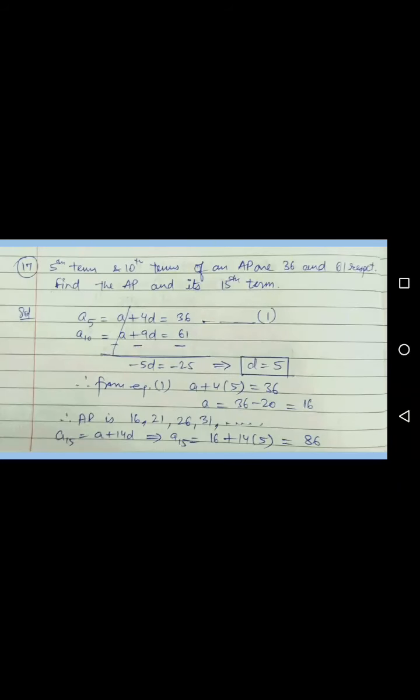Subsequently, if we need to find the nth term, we can substitute the value of n in any one of the equations. So we get 8 plus 19 into minus 2. Our answer is minus 30. So this way we can find out. So different types of problems are there. I hope you are understanding what kind of questions we are solving in AP.